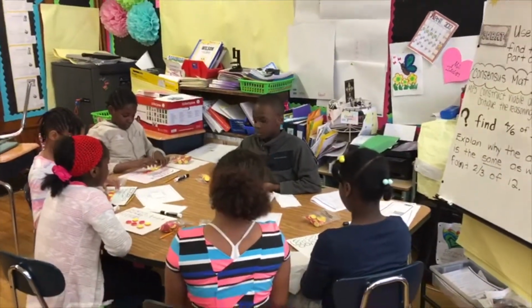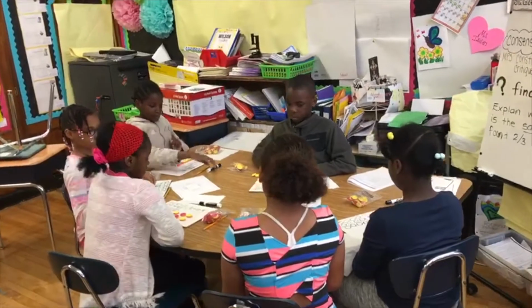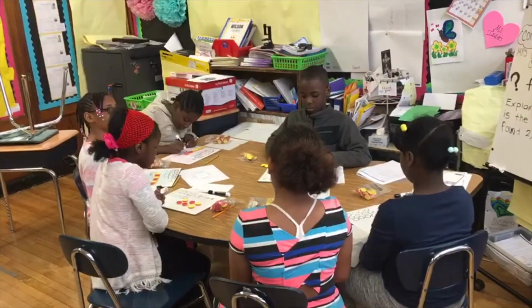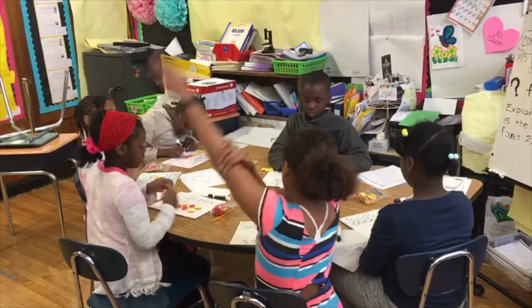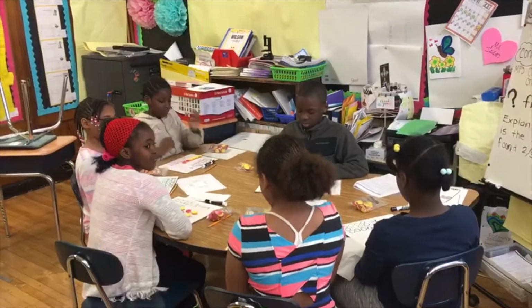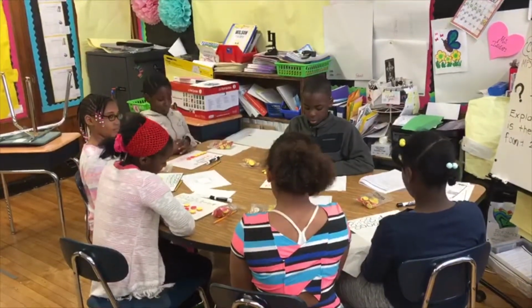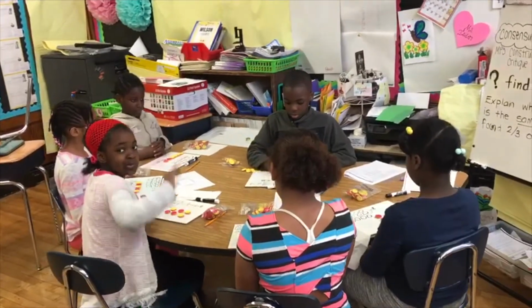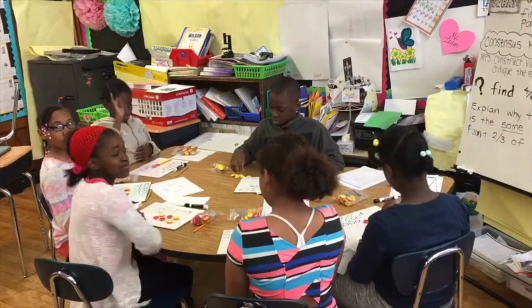Very good. So what I want you to do is, we're going to find 4/6 of 12 by using counters. So how many counters are you going to need? Francesca? 12. 12 counters, very good. And since that denominator tells us how many groups, how many equal groups we're going to create, then how many groups are we going to have? Namarashi? 6. 6, very good.